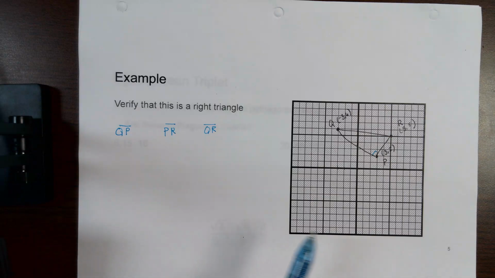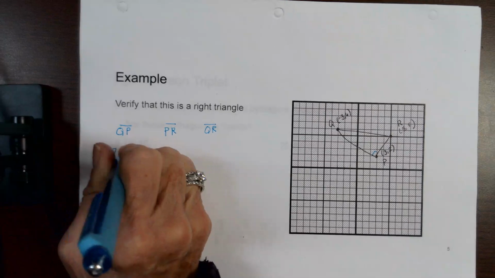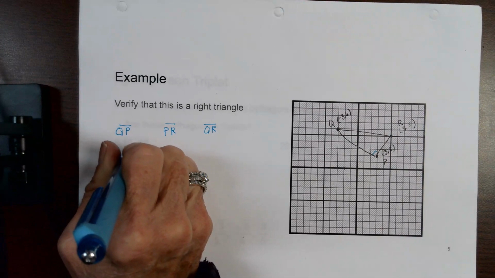I'm going to plug in the Q to P. So I've got -3, 6, and I've got 3, 2, and that's going to give me approximately, and it's rounded, 7.21.